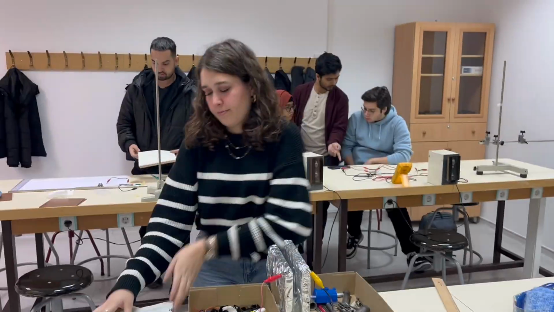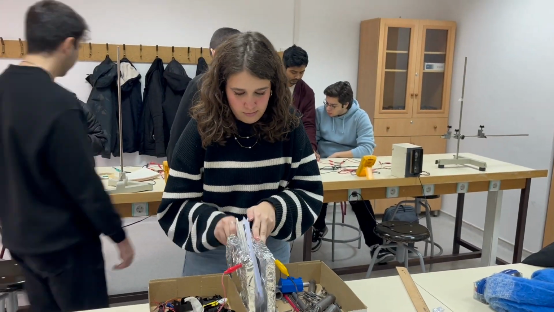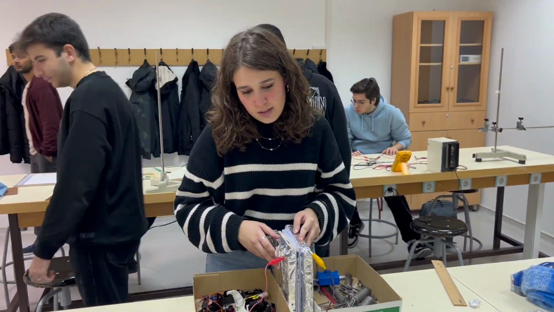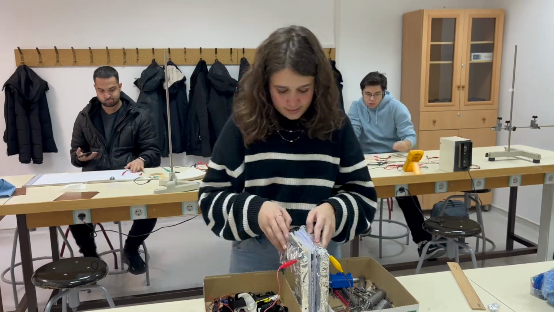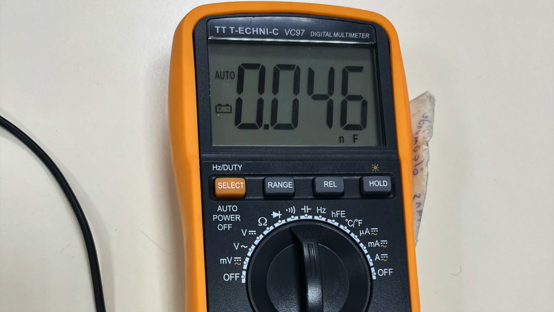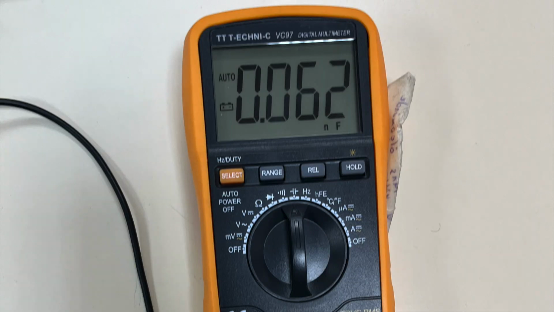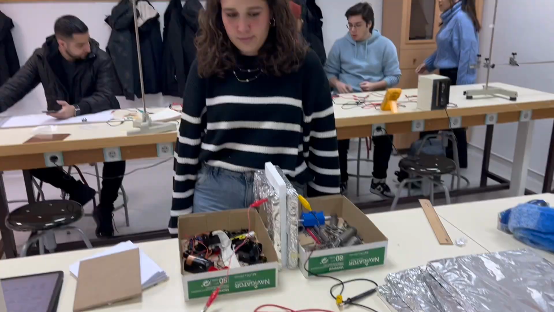In the third experiment, I studied the effect of the dielectric constant by inserting different materials between the plates while keeping the plate area and distance constant. I used styrofoam, paper, and wood as dielectric materials with dielectric constants of 1.03, 2.3, and 4.0 respectively.